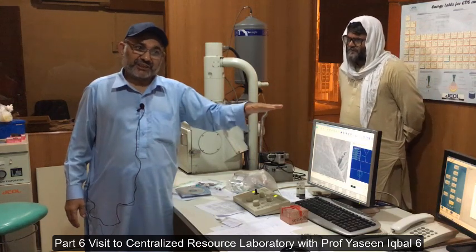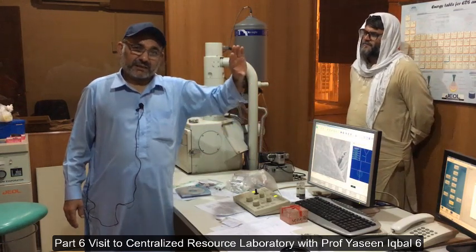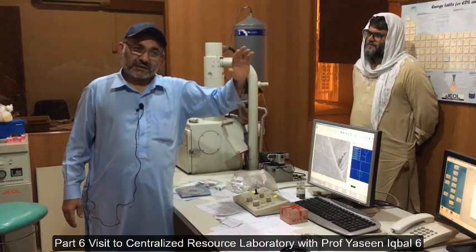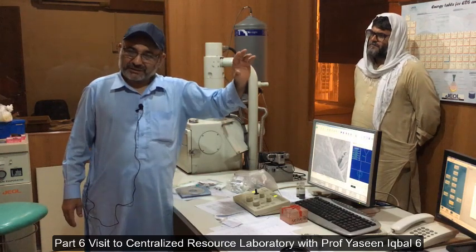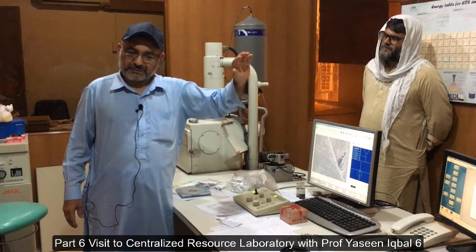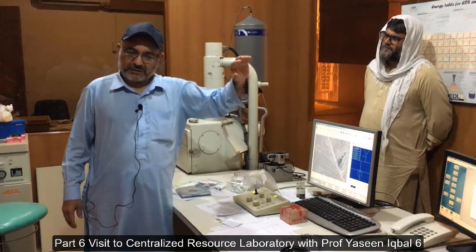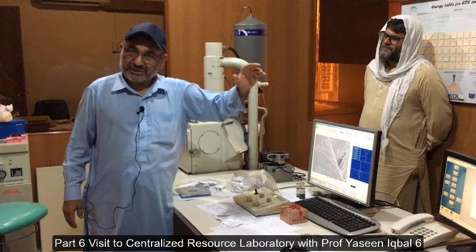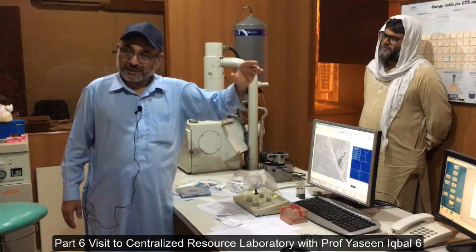The variation in the morphology, the variation in the feature dimensions, things like that, you can say.